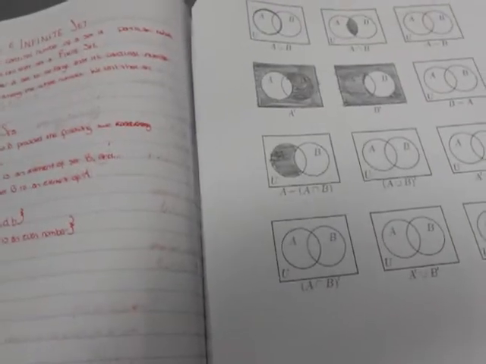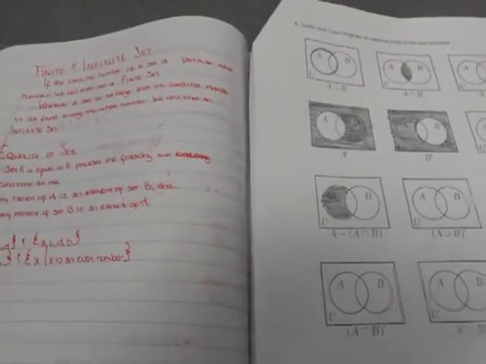What does prime mean again? Everything except. So for this one, it will be shading everything that's on the outside, right? Okay, cool.